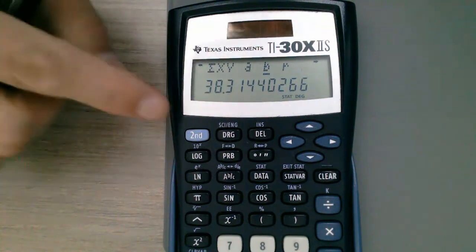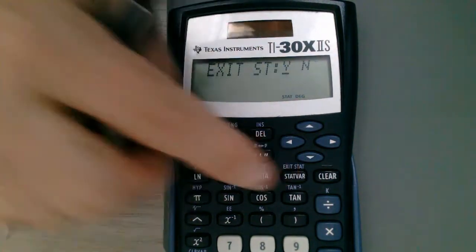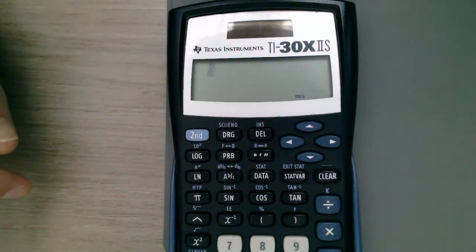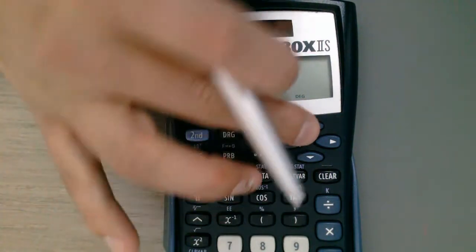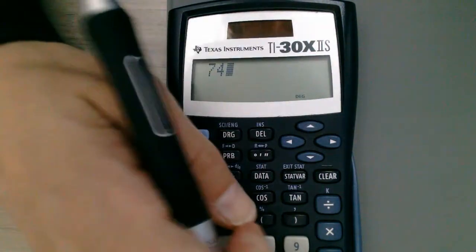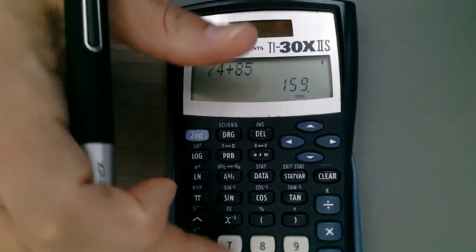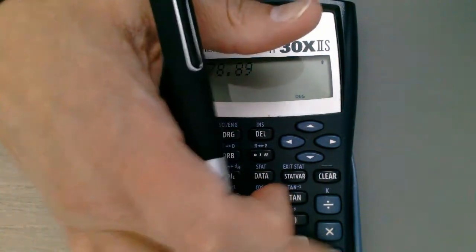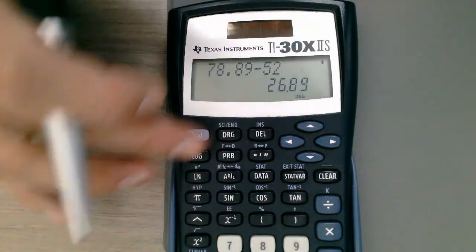When you are finished, I would highly recommend hitting second stat variation so that you can exit stat mode. The reason why I recommend you exit stat mode is because some of us like to move up and down when we have made calculations, just so that we don't have to re-enter items.